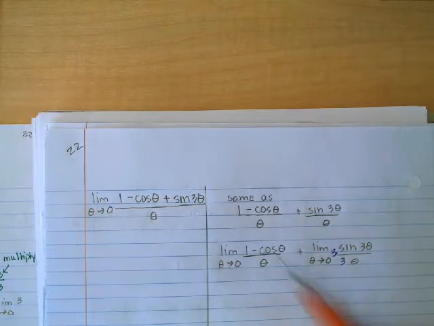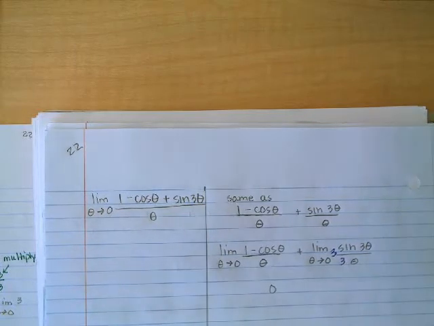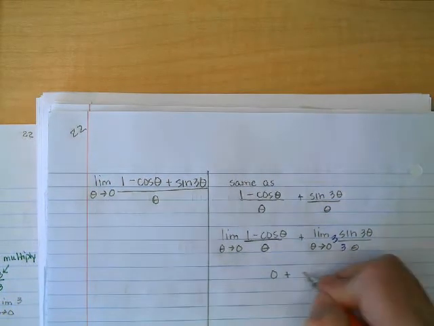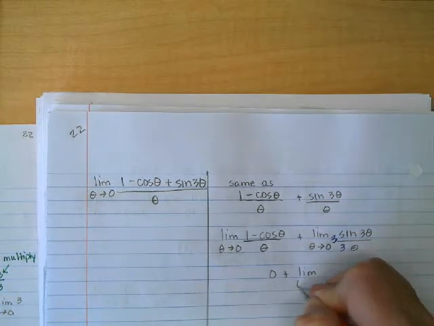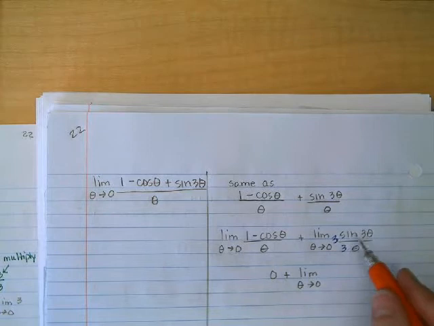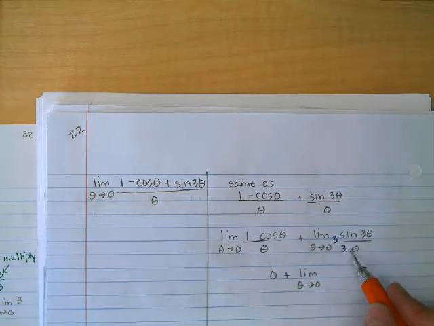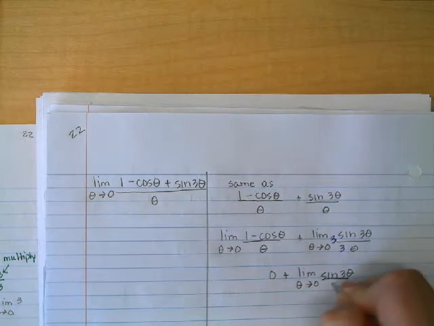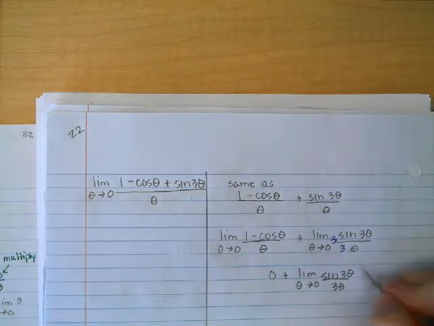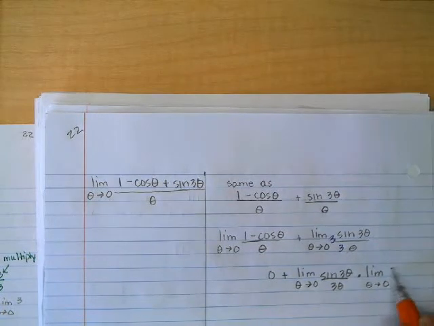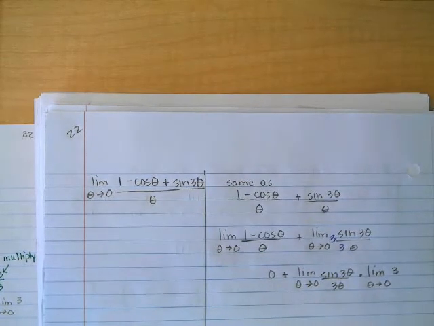Okay, so now this we know is 0. I can go ahead and simplify that part right now. So 0 plus, this is going to be the limit as theta approaches 0 of, I'm going to do this part, sine 3 theta over 3 theta, times the limit as theta approaches 0 of 3.